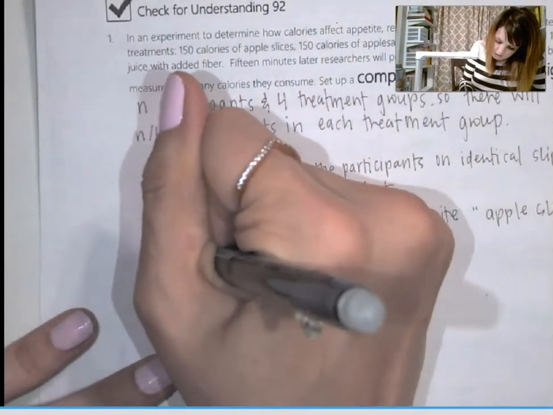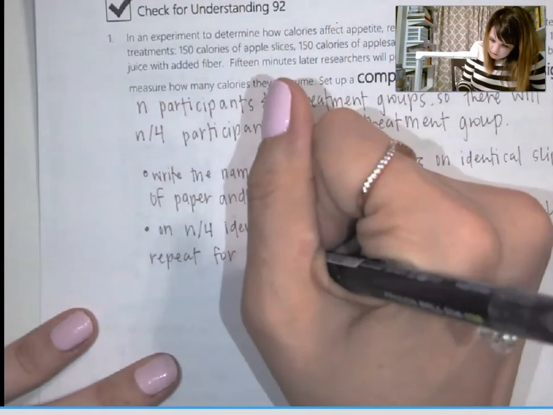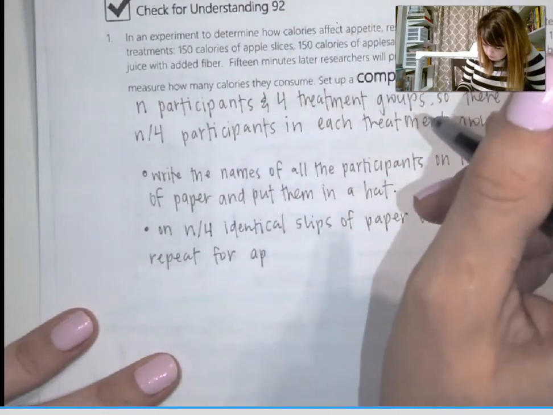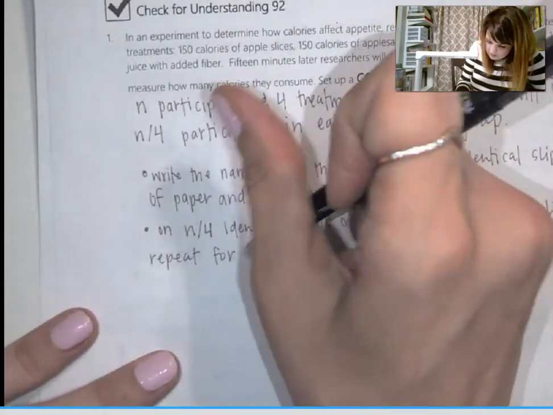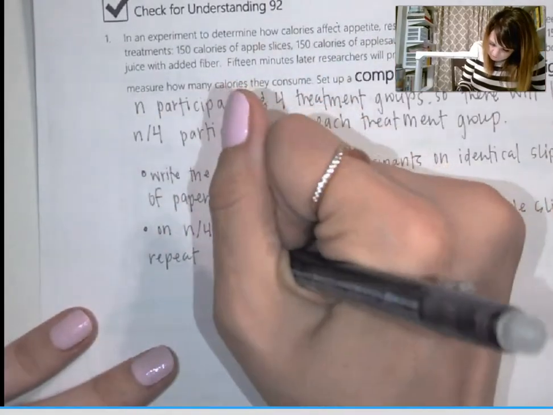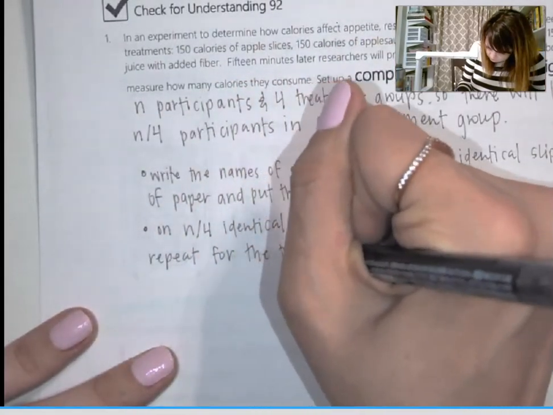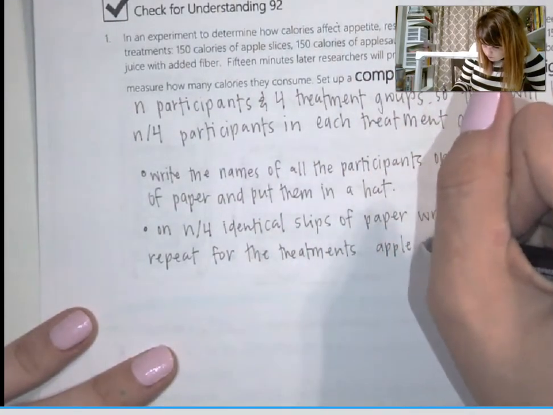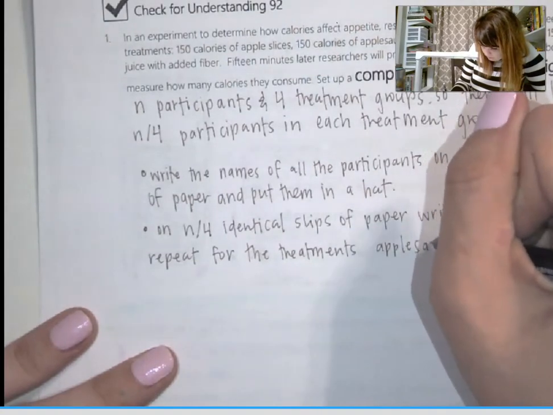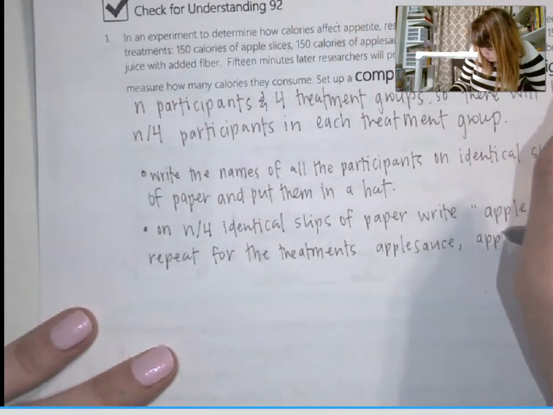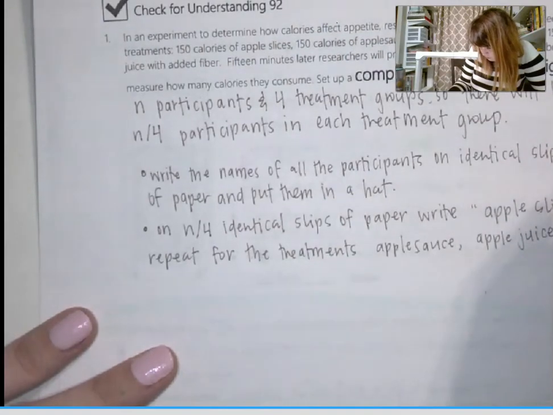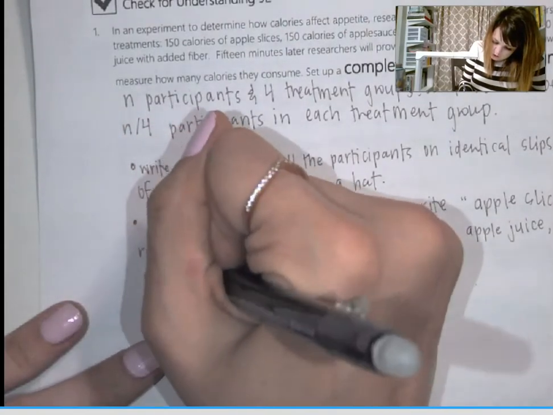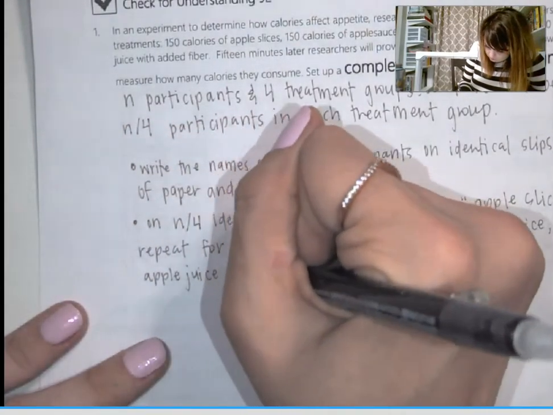Repeat for apple, repeat for the treatments: applesauce, apple juice, and apple juice with fiber.